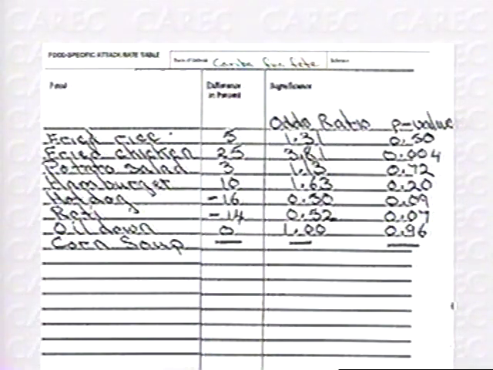While the odds ratios for fried rice, potato salad, and hamburger are all greater than 1, the p-values for these associations are all greater than 0.05, so the associations are not statistically significant. And we do not believe these associations are real. We think that it is likely that they could have occurred due to chance.